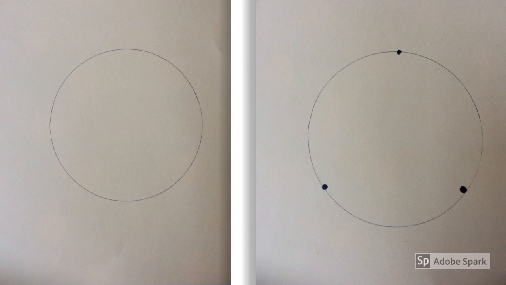Find something circular to draw around. On the right hand side of this slide you can see I have drawn in 3 vertices. You might pick 4 to do, you might pick 5. Think if you're going to, in a moment, create a triangle, a square, a pentagon. You need to do the number of vertices to go with that shape.